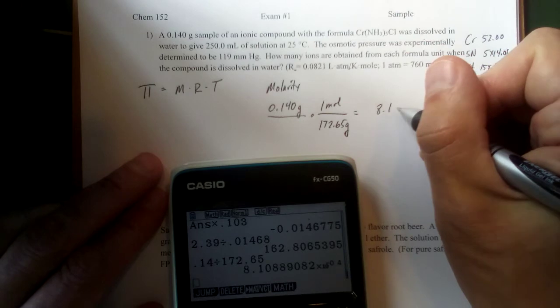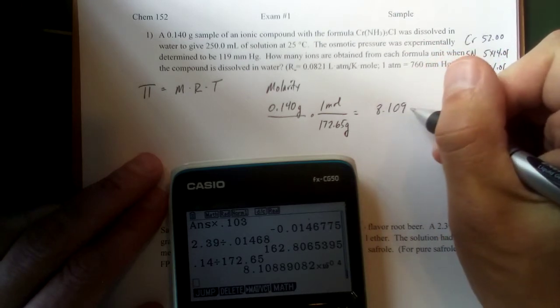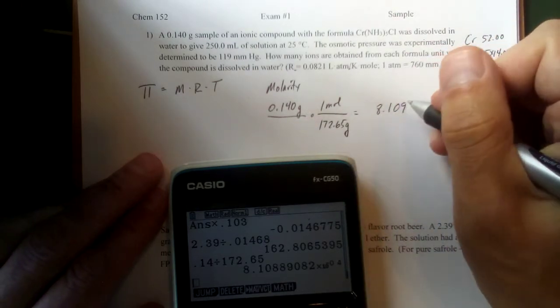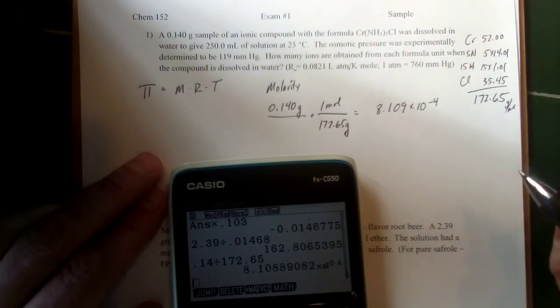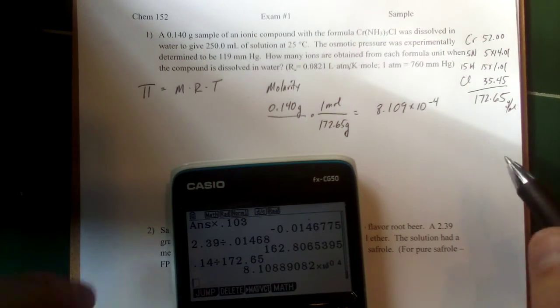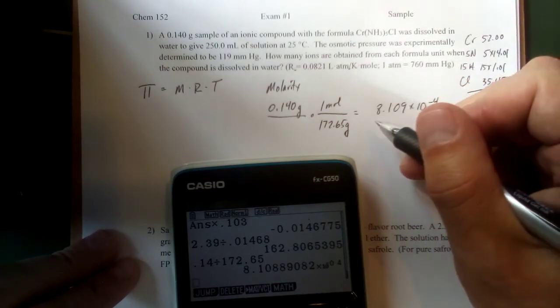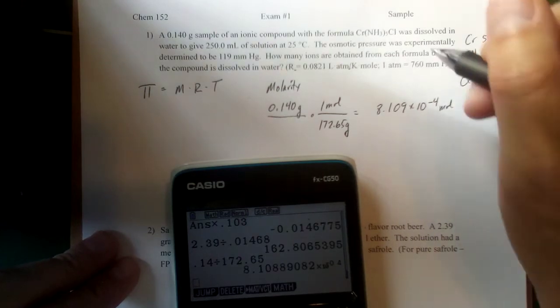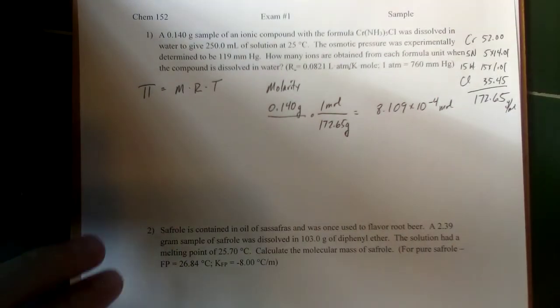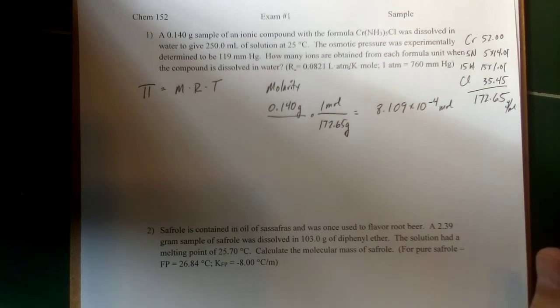So 8.109. Right, this is really 3 sig figs. I'll keep a fourth here till we get to the end of the problem. Then I'll make sure to round to whatever the limiting number is. Looks like it'll probably be 3 for this problem. So 8.109 times 10 to the minus 4th moles of our chromium compound. Now that's part of what we need for molarity.